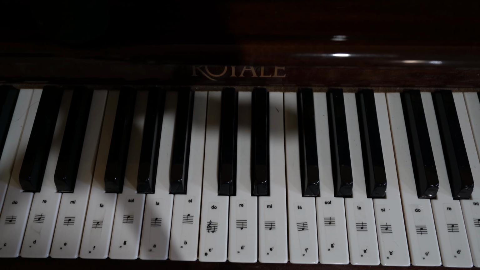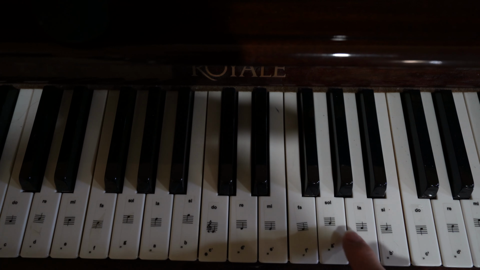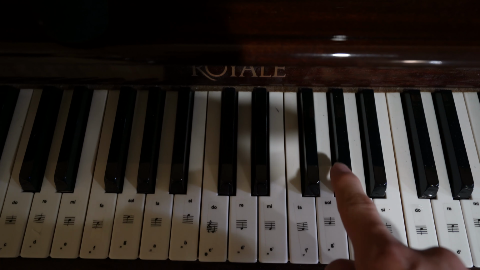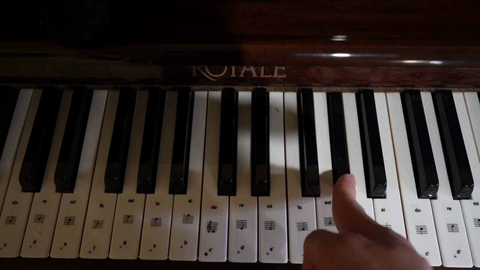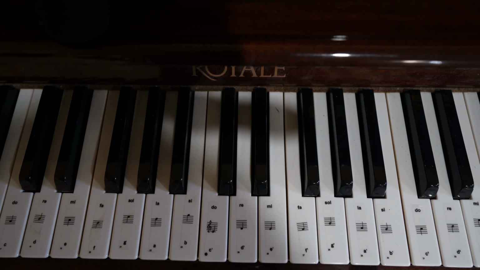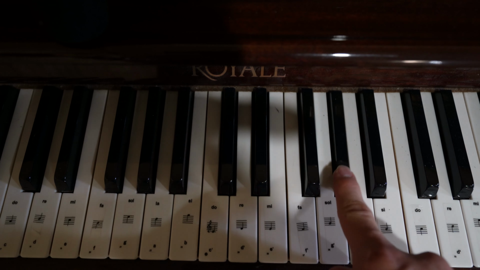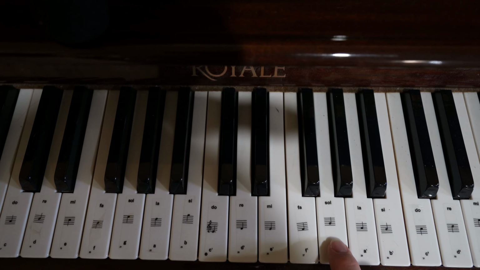One note can also have 2 different names. For example, G sharp, this black note here, can also be called A flat, because it is to the right of G and it is also to the left of A.